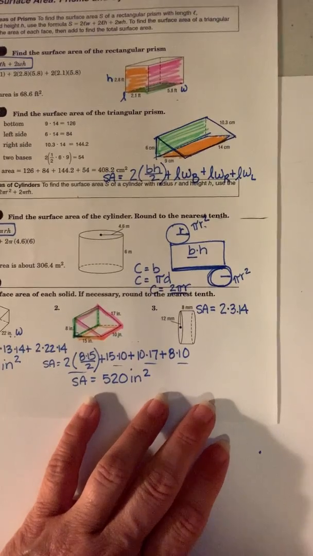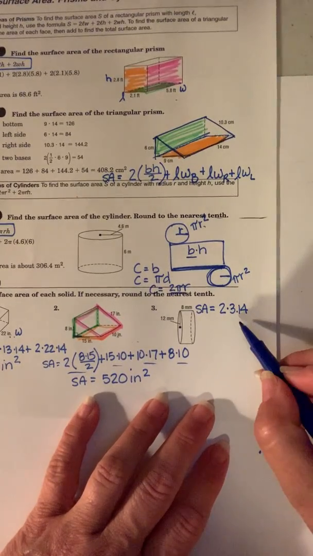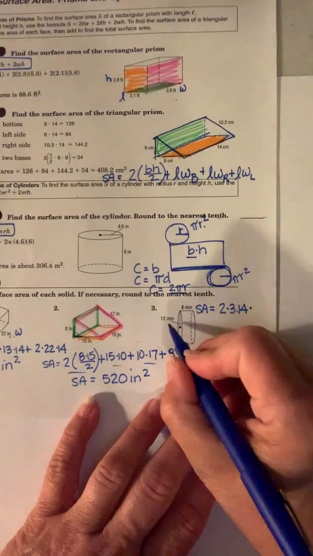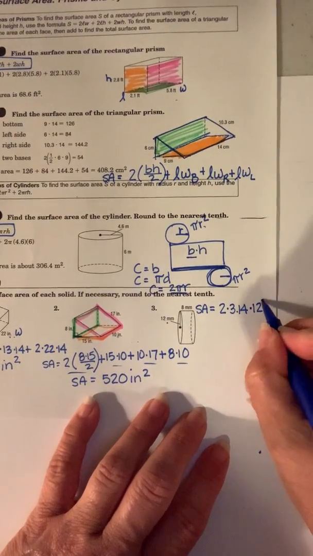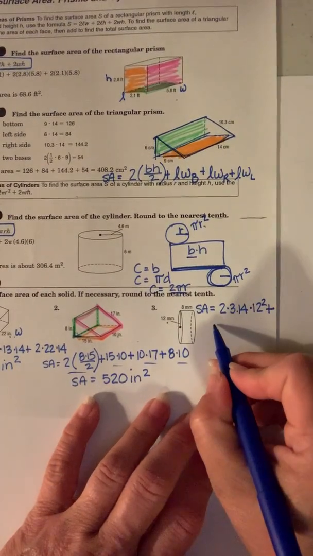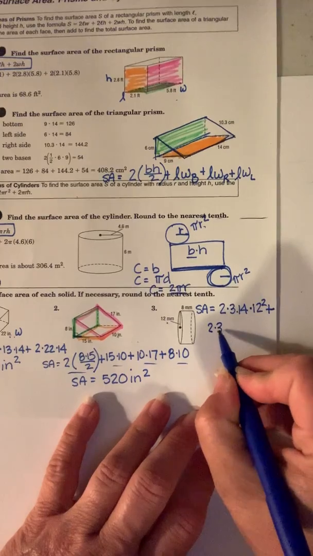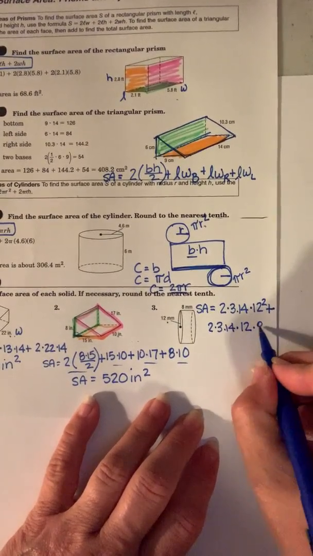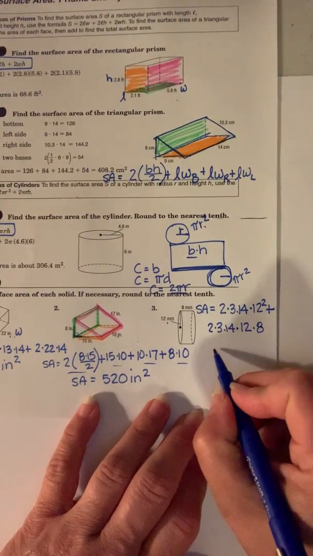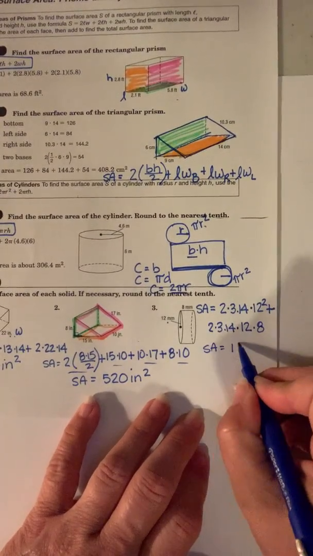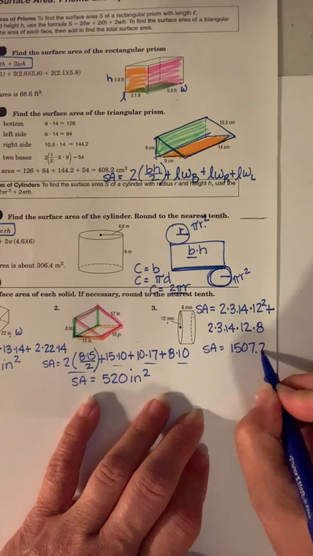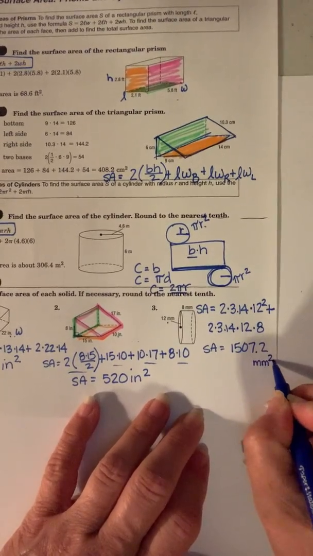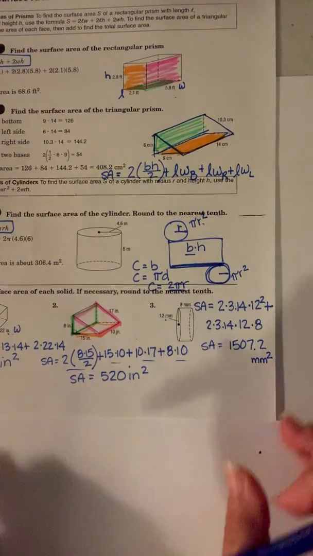The answers will be using 3.14 on there. 3.14 times r is 12 squared plus, I'm going to have to go underneath here, 2 times 3.14 times r is 12 times h is 8. Again, type the whole thing in. 1507.2. These are millimeters squared. Okay?